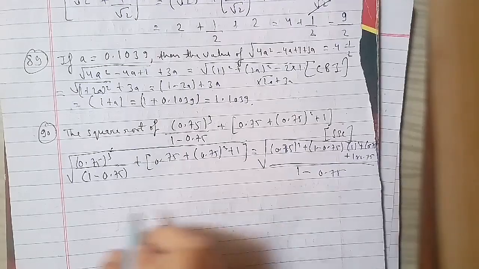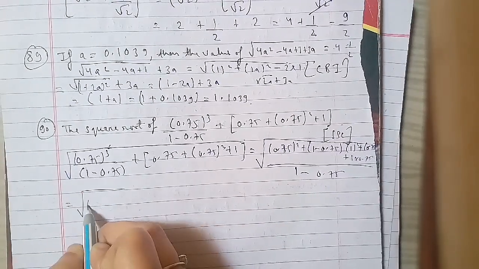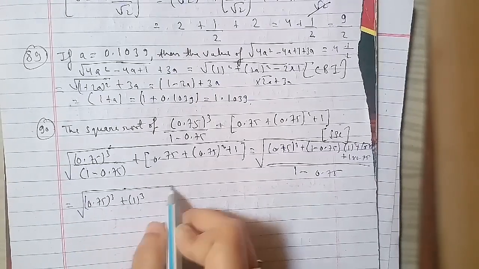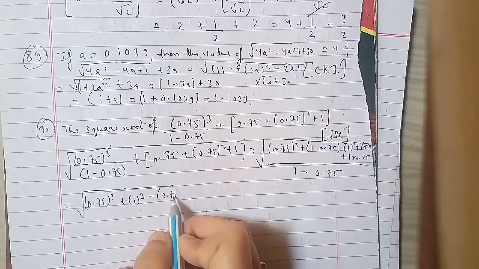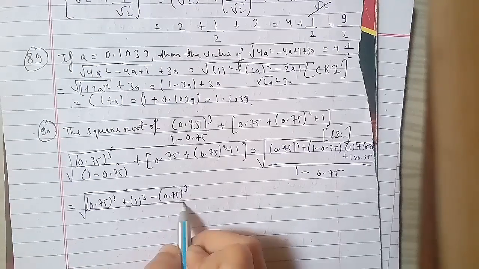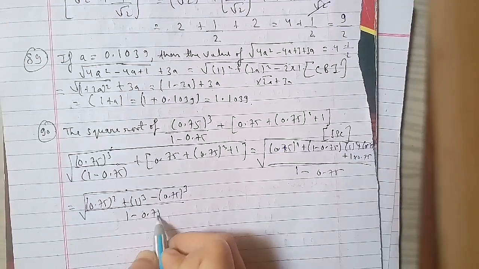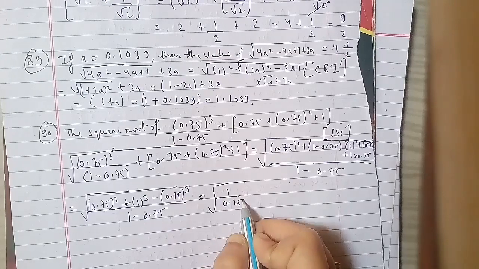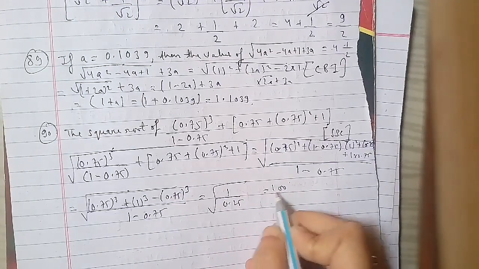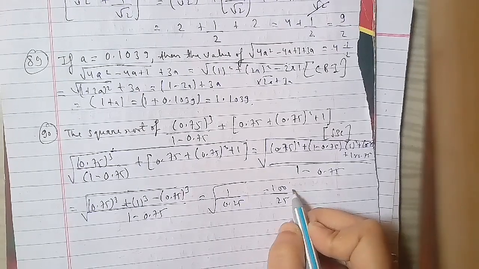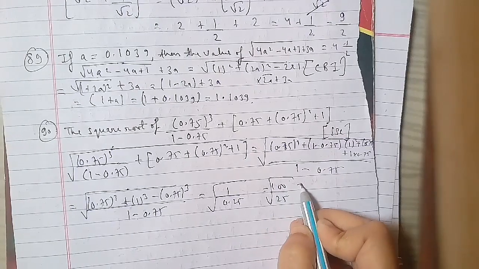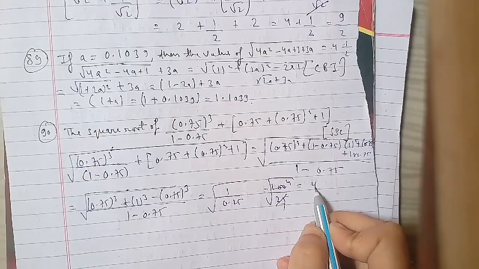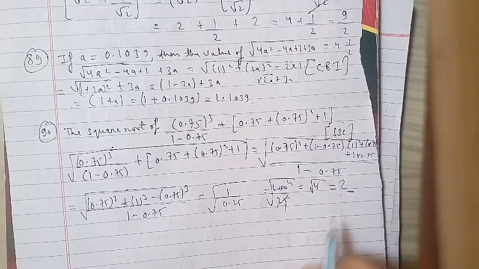Further, it is 0.75 cube plus 1 cube minus 0.75 cube, whole upon 1 minus 0.75, equals under root 1 upon 0.25, equals 100 upon 25, that comes under the root, which is 25 times 4 is 100, under root 4, and that is equal to 2. That is what we have as the answer.